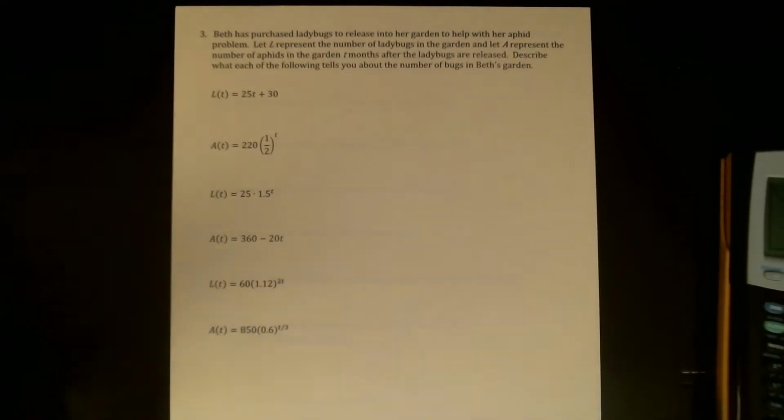Hi everyone. In this video, I want to continue looking at applications of exponential functions. In this one, I'm going to give you the equation and I want to see if we can figure out what is happening in the context of this problem. So this problem is Beth has a garden. She's purchased ladybugs to release into her garden to help eat aphids. She's got an aphid problem.